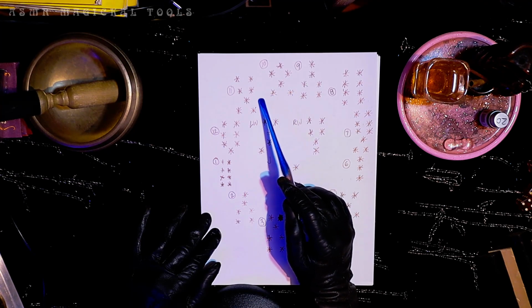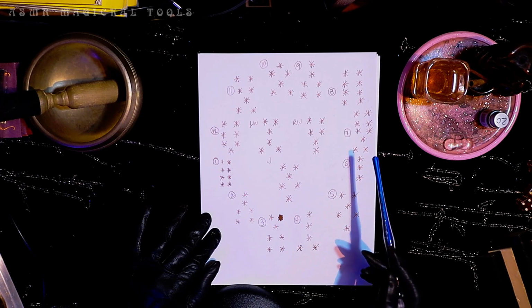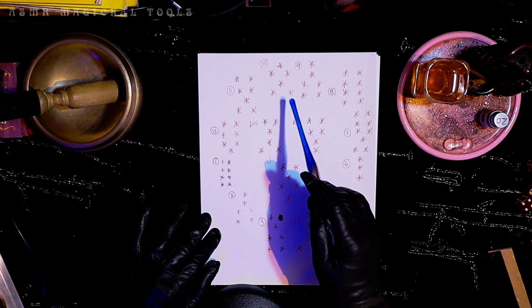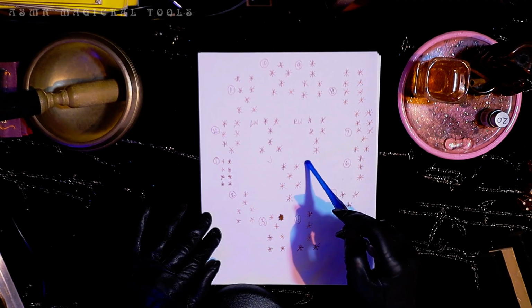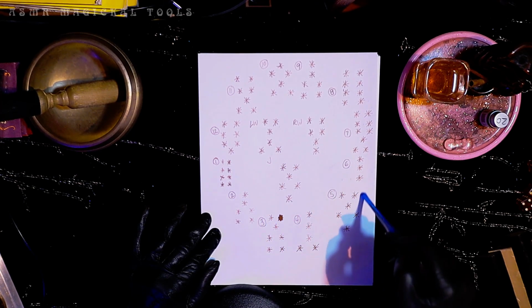So we have the figure of Amissio here, and it's interesting that we have this figure here because it's the opposite of Acquisitio, which we have here and here.